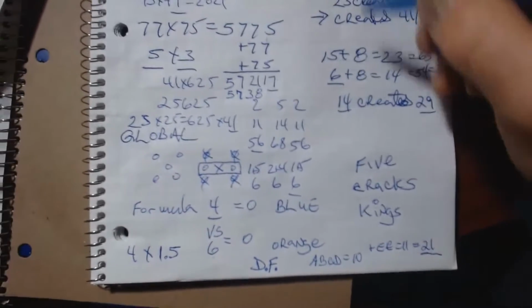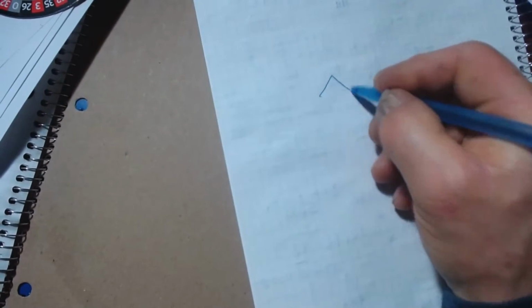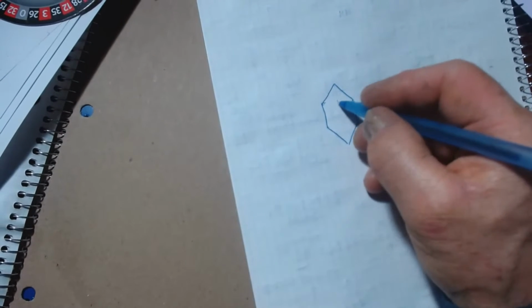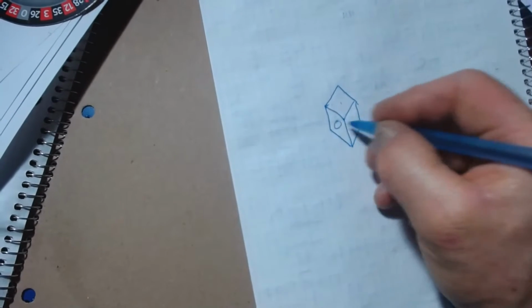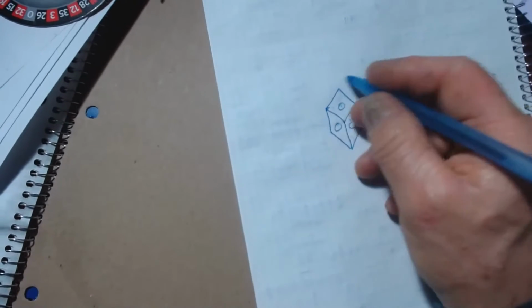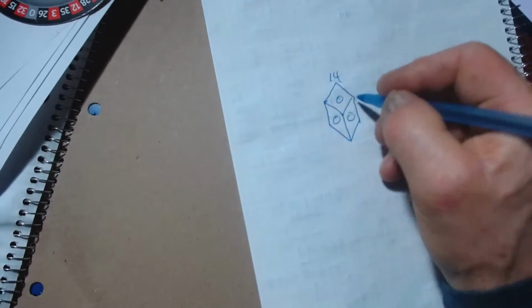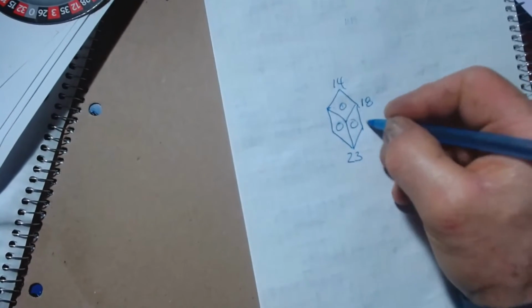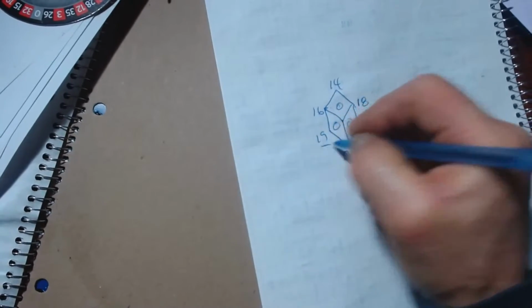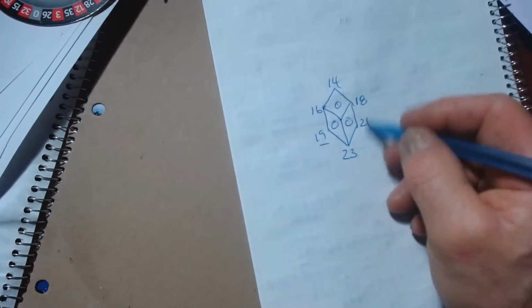And in the roulette wheel, they show you a design like that. I'm going to try to see if I can... this is one giant cube. What it is over here in the design is number 14. And over here in the design is 23. Over here in the design is 18, 21, 16, and 19. And it leads up this way or that way.